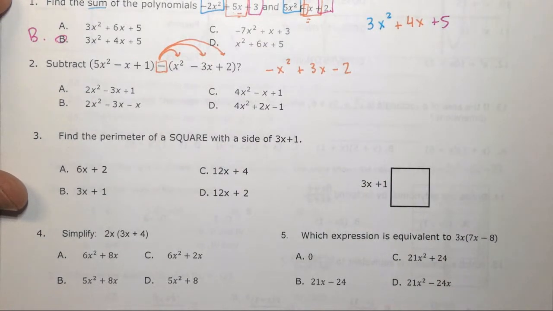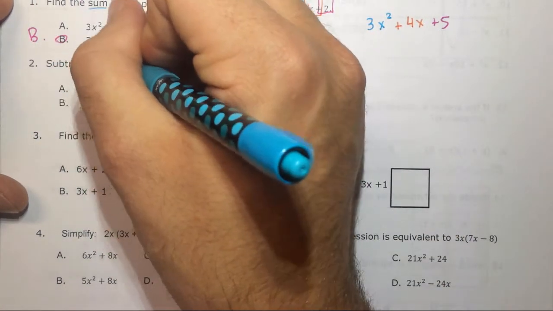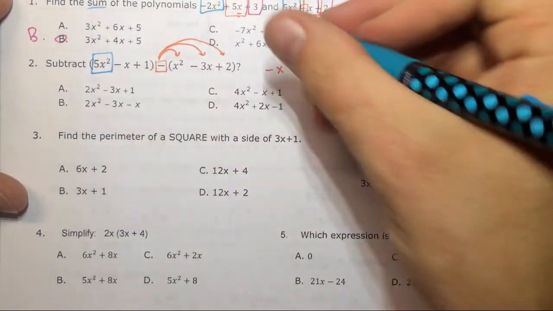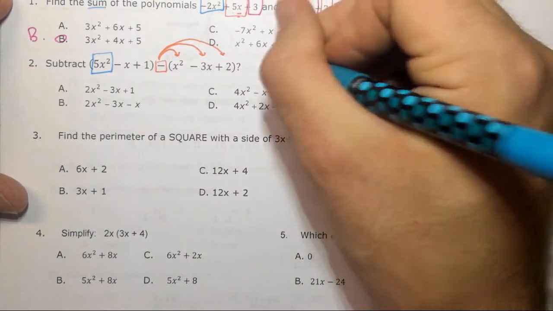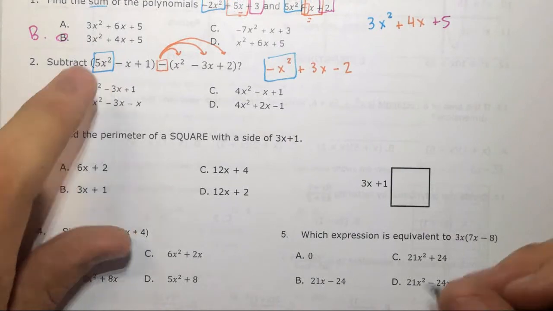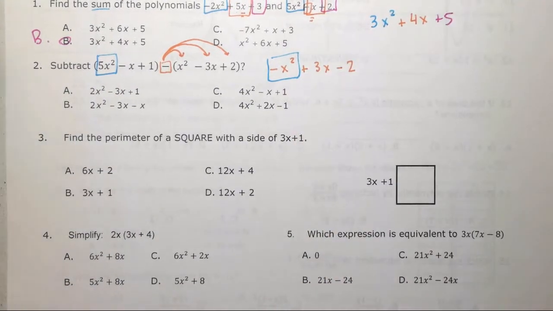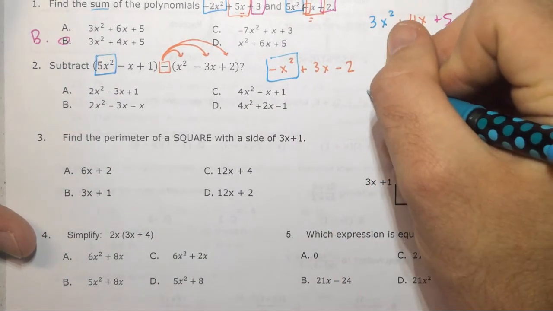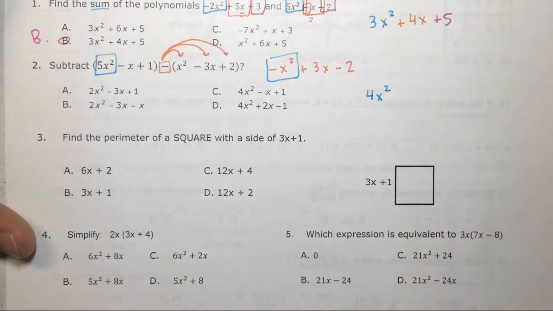Now, I can go through and do what I was doing before. I have a like term right here. What else matches with that? Well, I'm looking for my x squared term. So I have 5x squared, negative x squared. I'm combining them, so I have 4x squared.